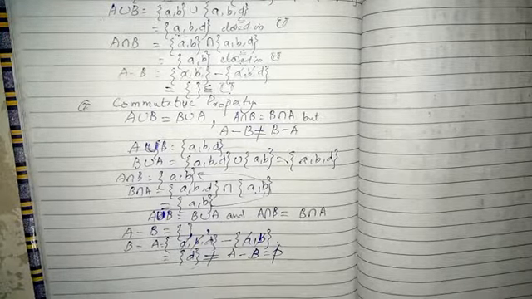There is another property which we call identity with respect to the union. So what is the identity with respect to the union? Let us discuss.